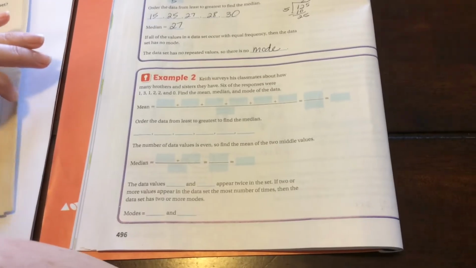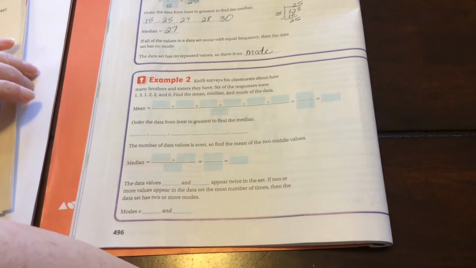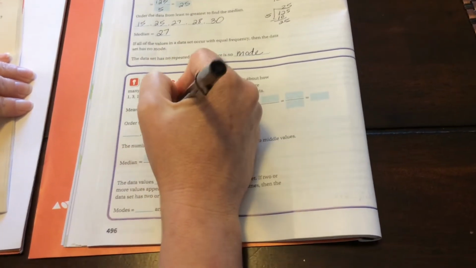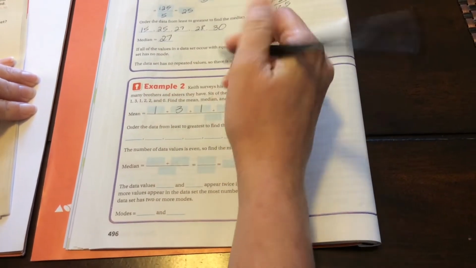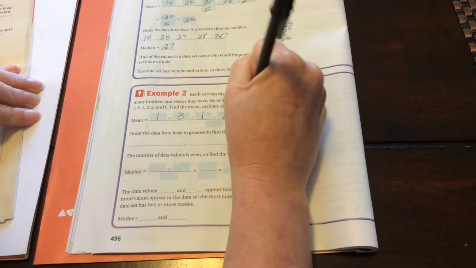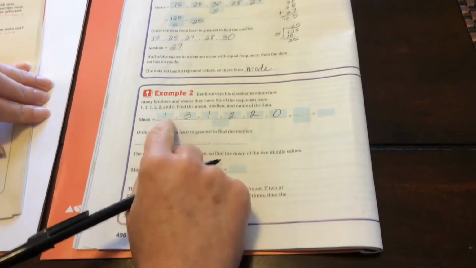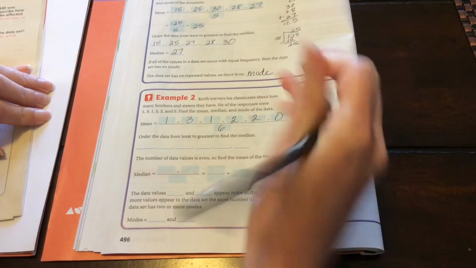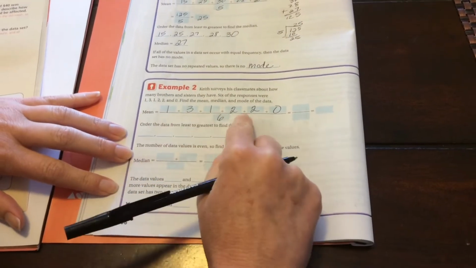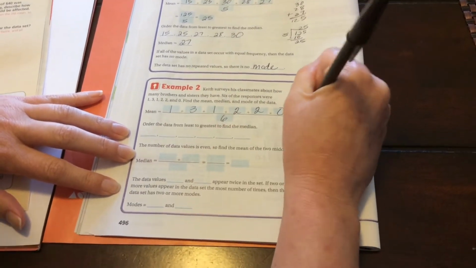Example 2. Keith surveys his classmates about how many brothers and sisters they have. 6 of the responses were 1, 3, 1, 2, 2, and 0. Find the mean, median, and mode of the data set. So I have 1, 3, 1, 2, 2, and 0. And there's 1, 2, 3, 4, 5, 6. So I'm going to have to divide by 6. 4, 5, 6, 7, 8, 9. 9 divided by 6.